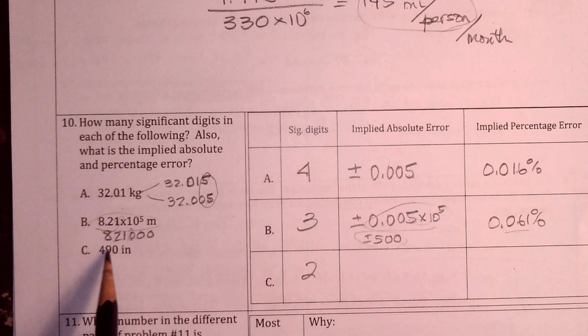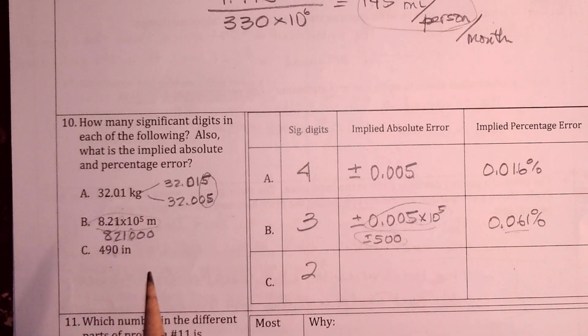So this is 490, and this could have been plus or minus. 495 could round down to 490. 485 could round up. Numbers in between these two round to 490.